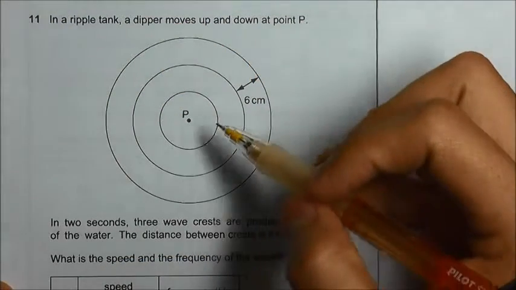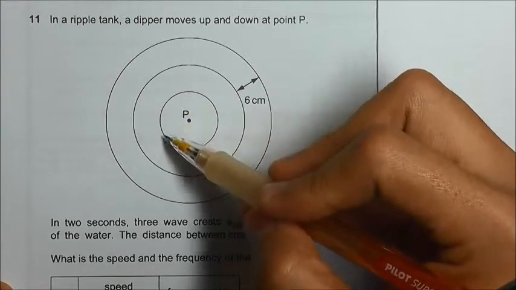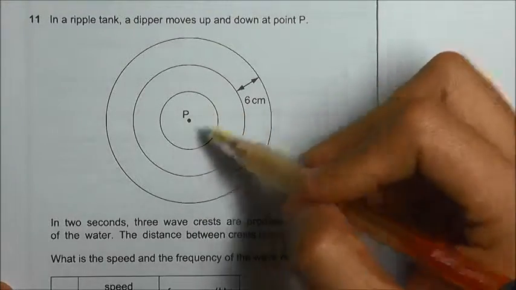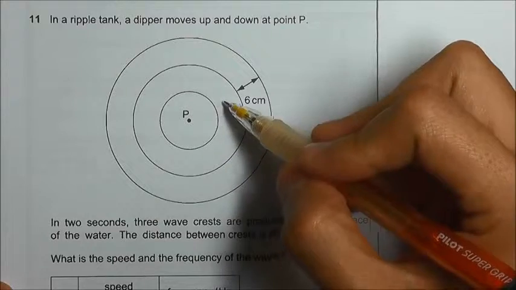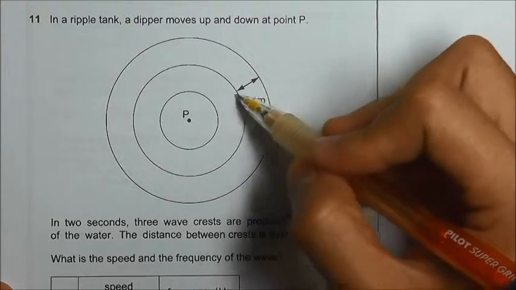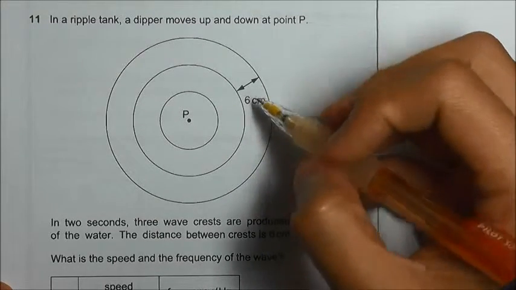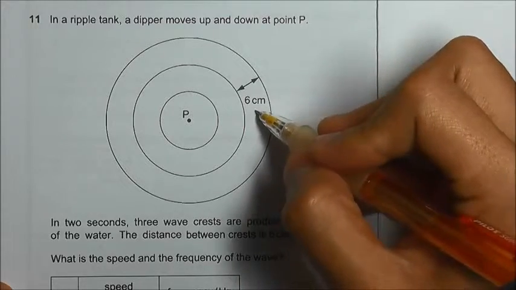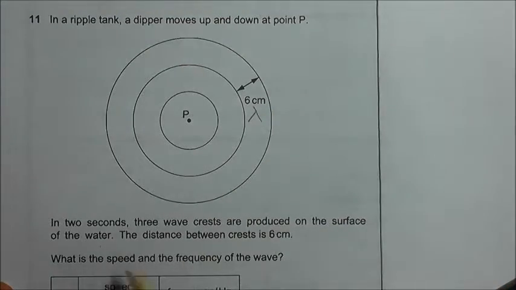Okay, looking at this diagram, each circle represents the wavefront. So the distance between two successive circles is actually the wavelength. So 6 cm is the wavelength. And we know that in 2 seconds, 3 wave crests are produced on the surface of the water.